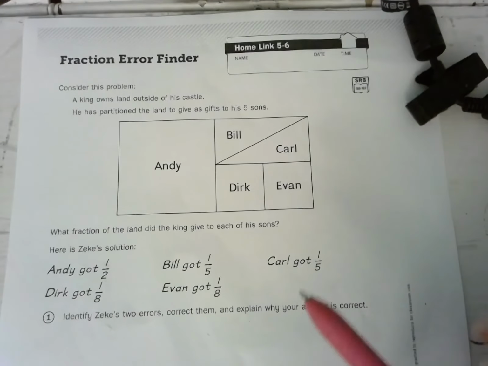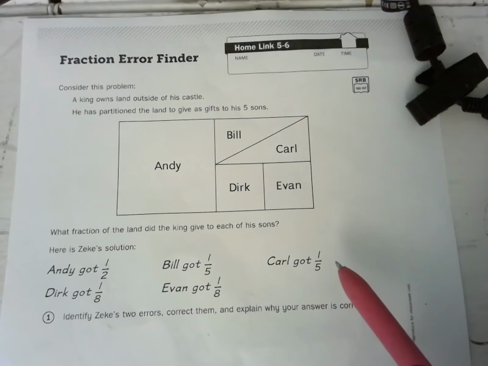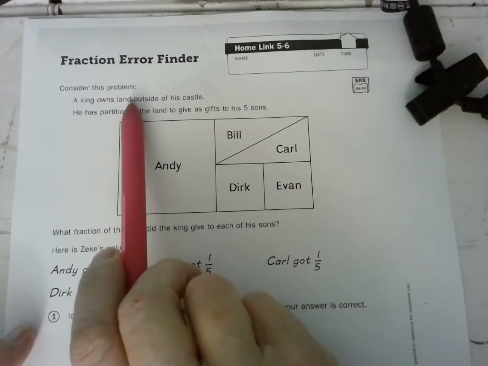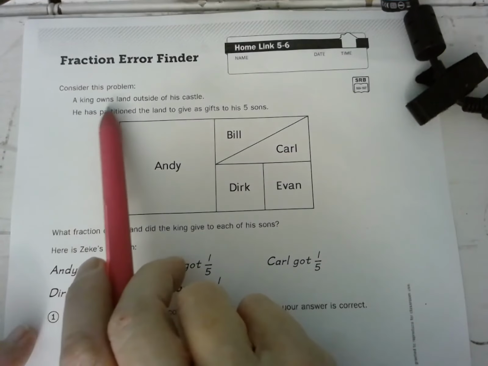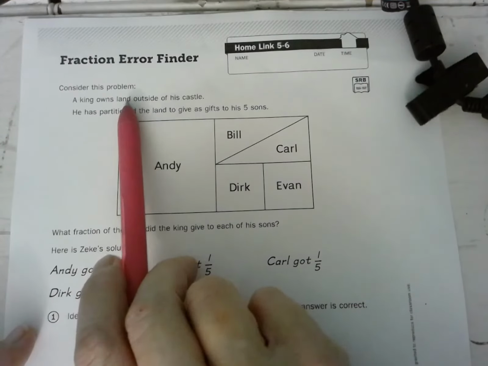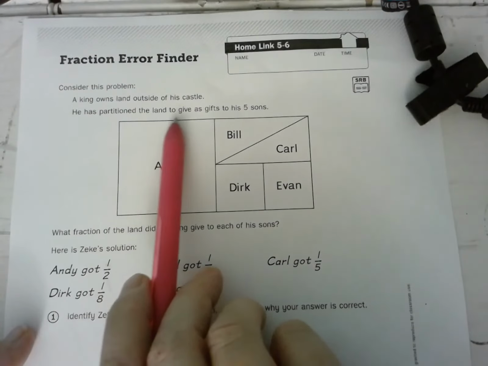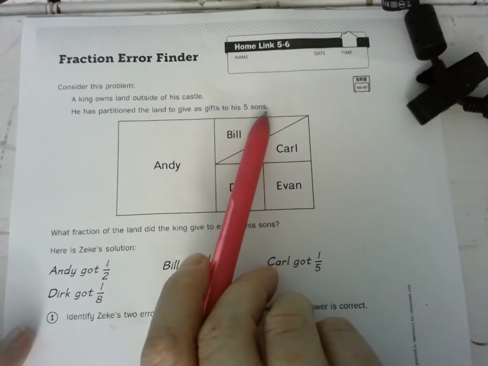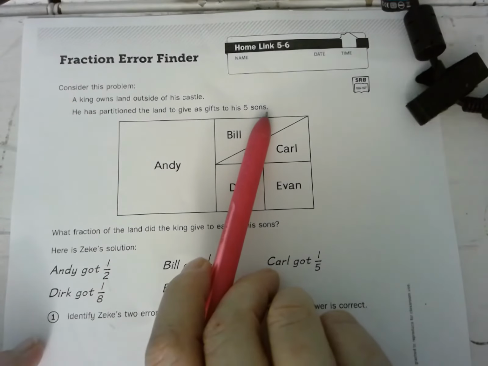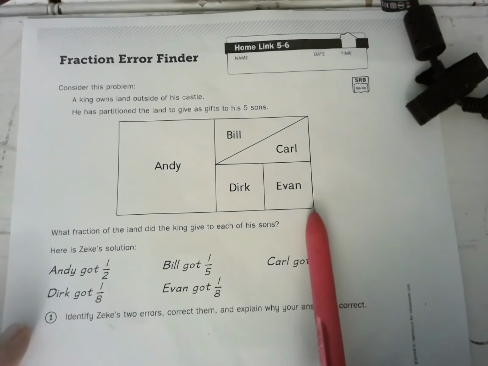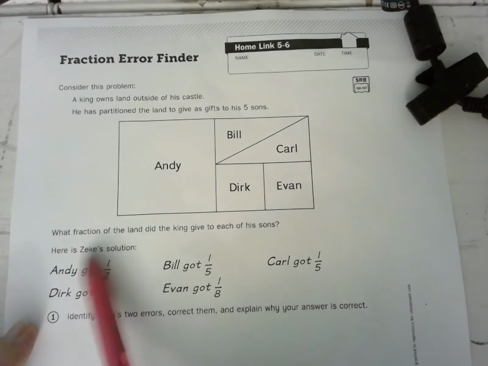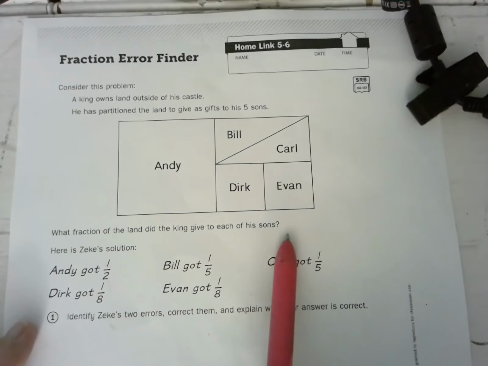Tonight we are doing Homelink 5-6, Fraction Error Finder. Consider this problem. A king owns land outside of his castle. He has partitioned the land to give as gifts to his 5 sons. So this is like the problem that we did today with Queen Arlene. I can't remember her name. And her 3 daughters. Okay. What fraction of the land did the king give to each of his sons?